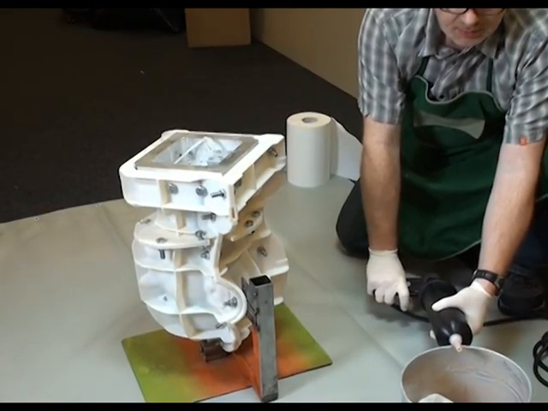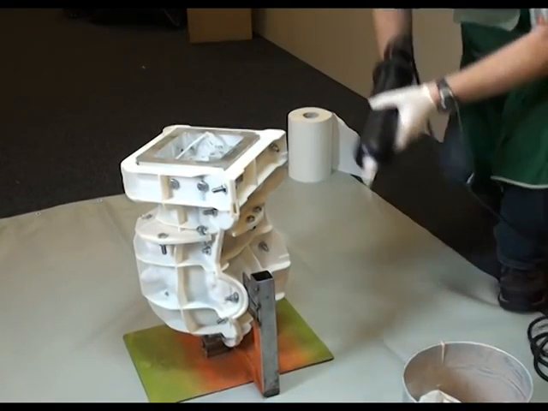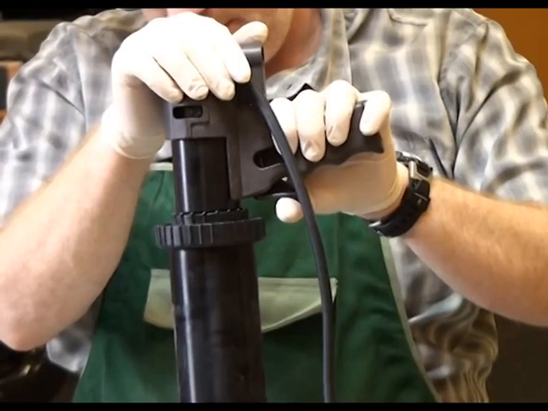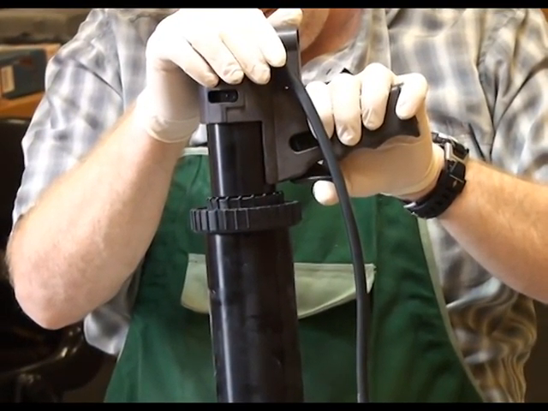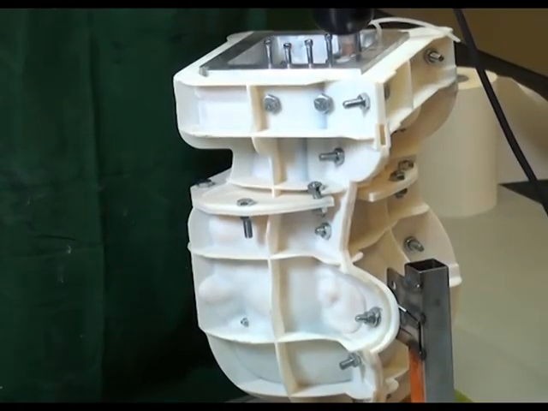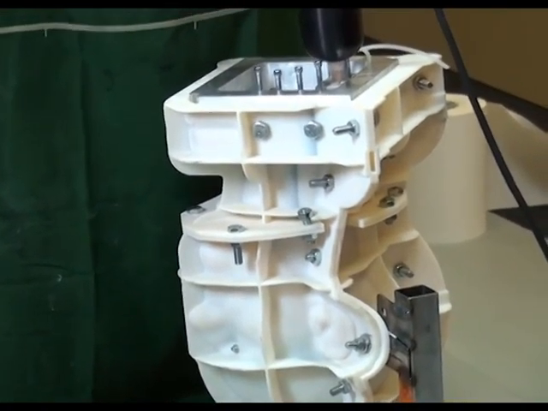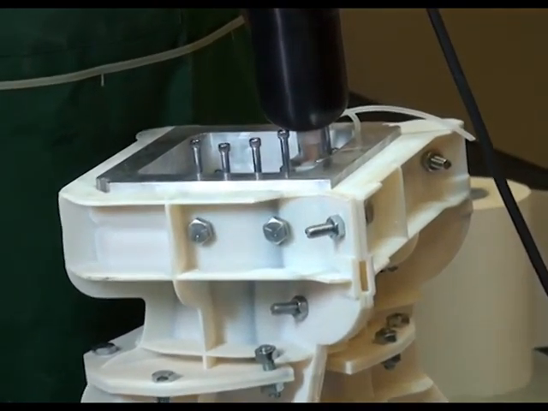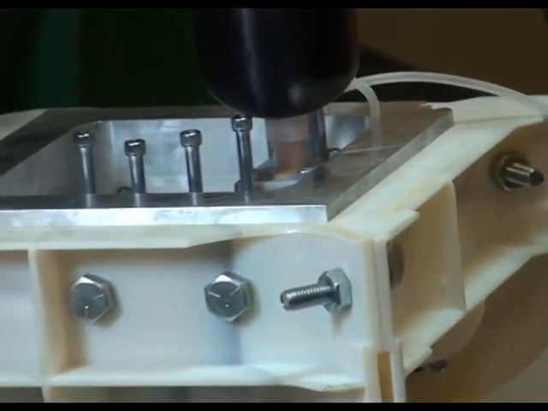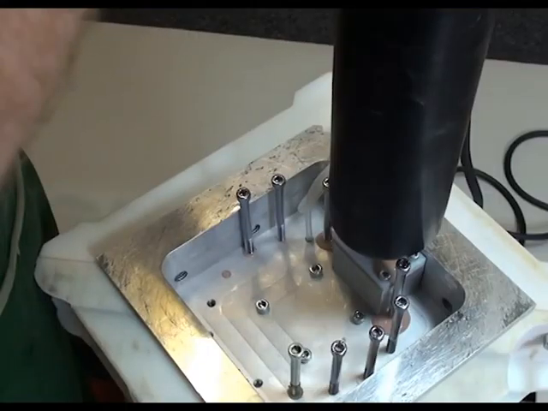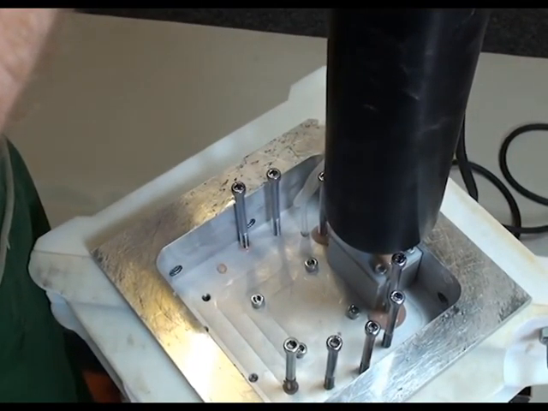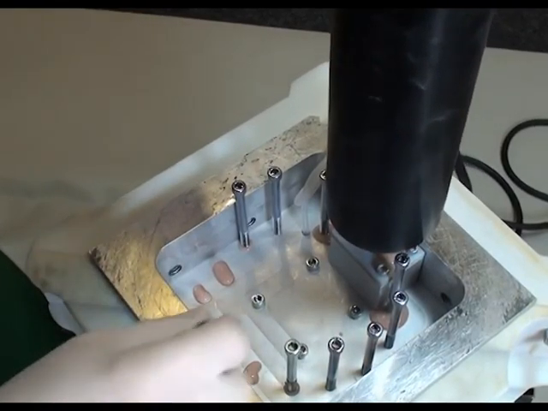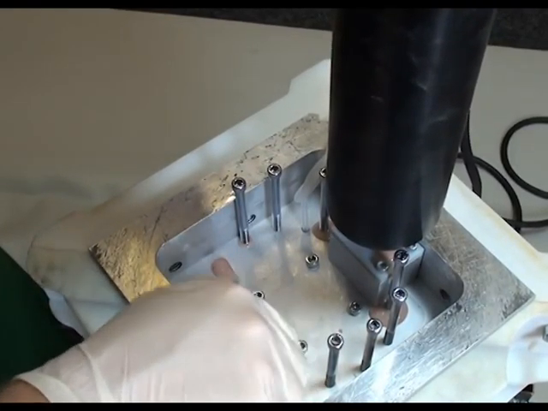We use a pressurized gun to inject the silicone. Approximately 7 days of room temperature curing is required until it is ready to be used.